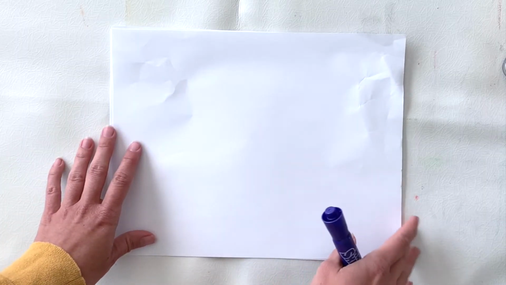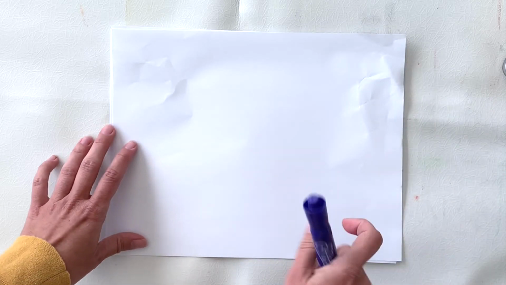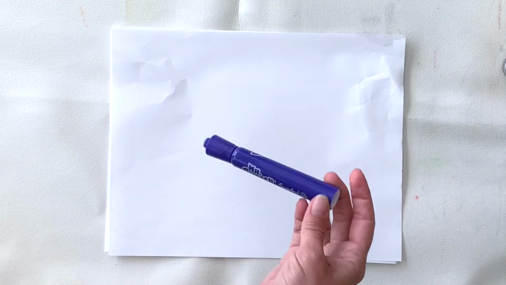Now to draw my lines, I'm using some scrap paper. You can use your visual journal, and I'm using a marker so you can see what I'm drawing, but you can use any kind of drawing tool you like.